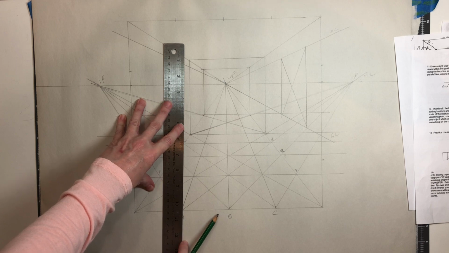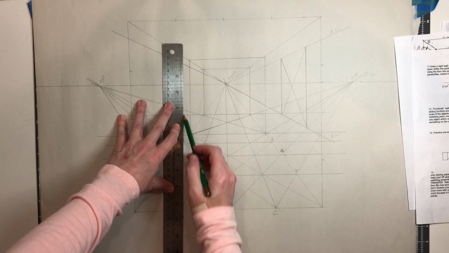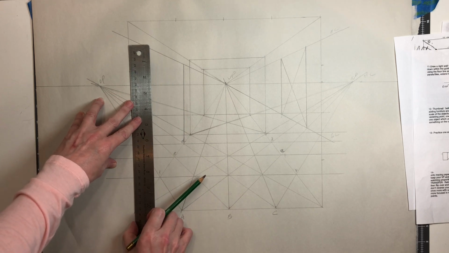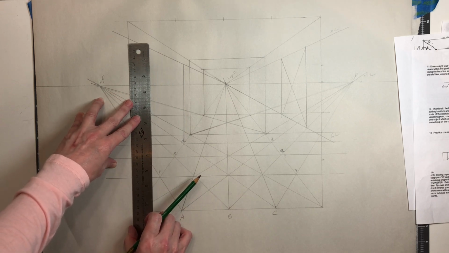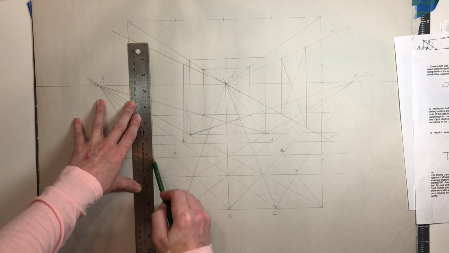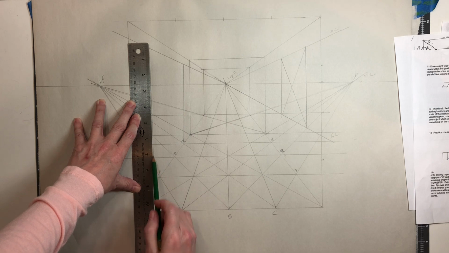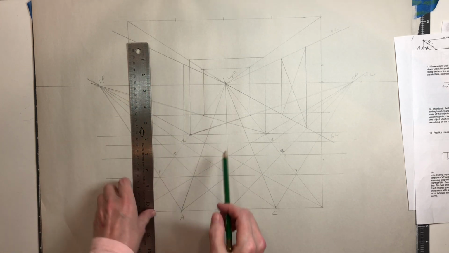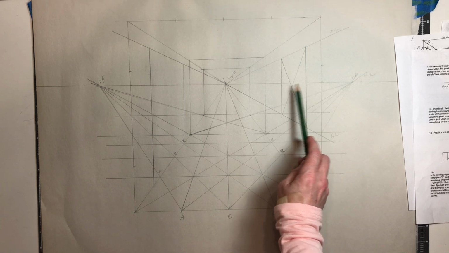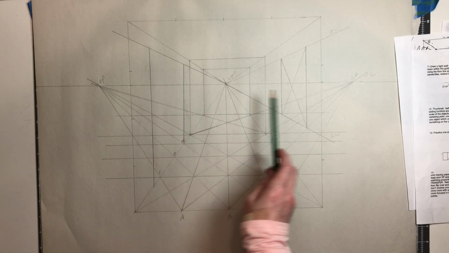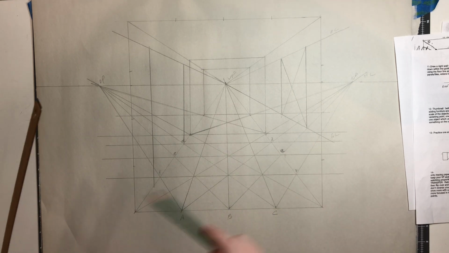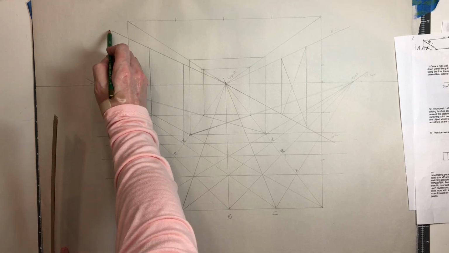And then I just draw 2 vertical lines between there. Another one over here. And then I have what looks like an entrance into another room over there. Now, the distance between these two lines, the vertical lines that you draw between the guidelines, determines how wide the window or the door or the hallway or whatever it is.